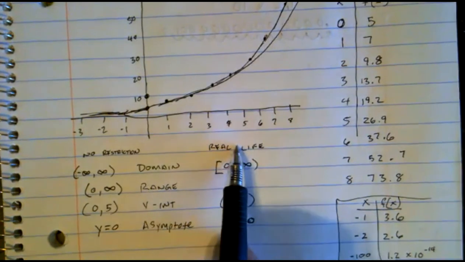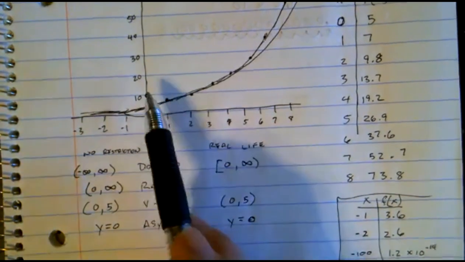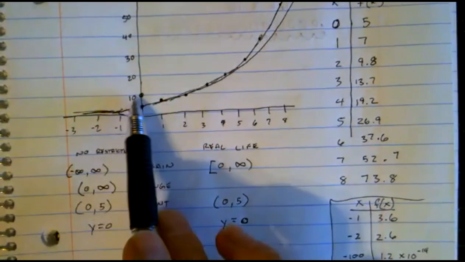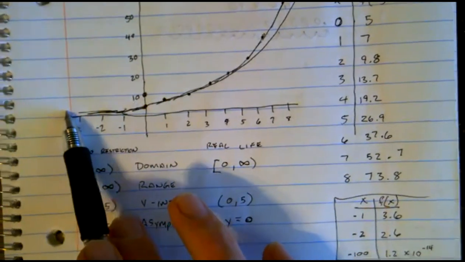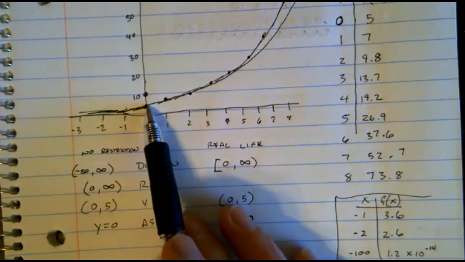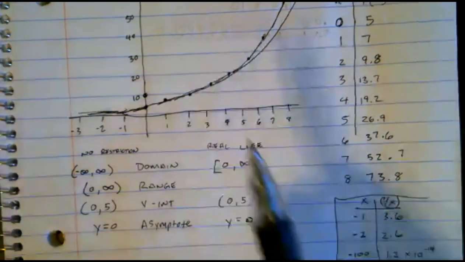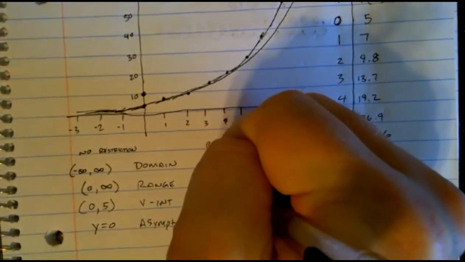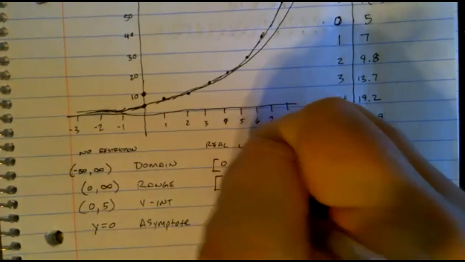Same thing here, right? Our range in real life, though, okay, starts at 5, right? We can't go back in time. So this side of the graph doesn't actually exist. We start from where our scenario starts from, and then we start growing from there. So our range here, we can actually be at 5, and we go up from there.